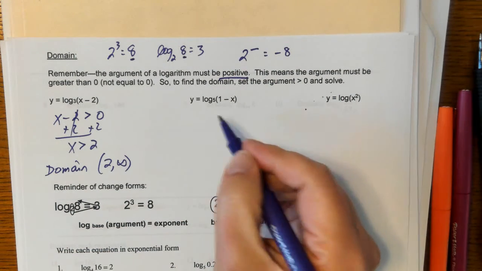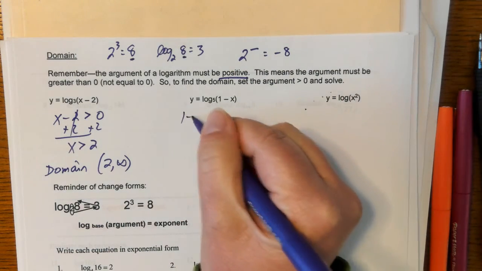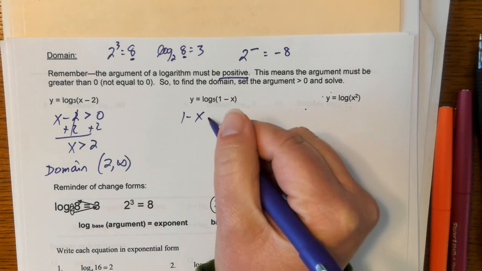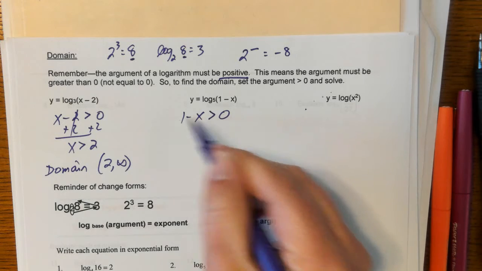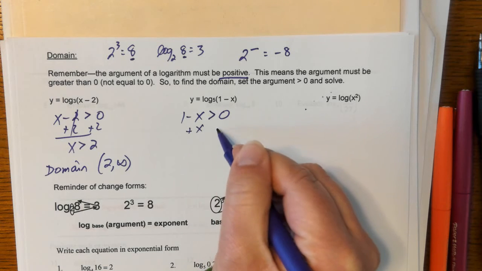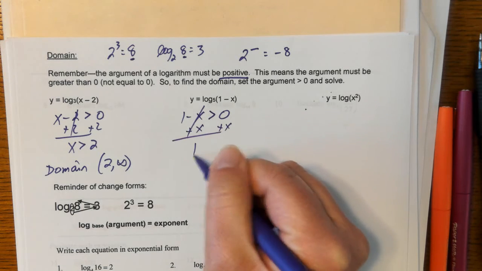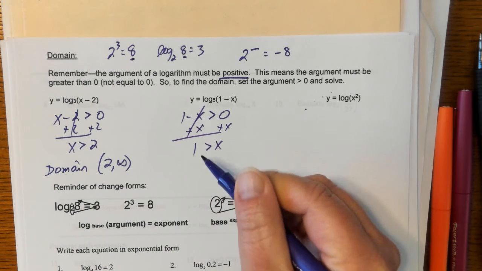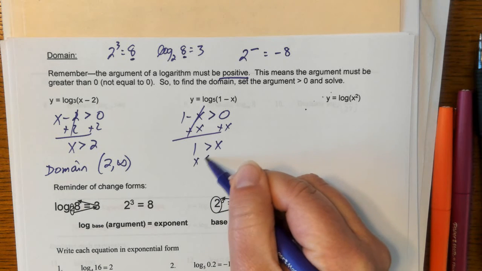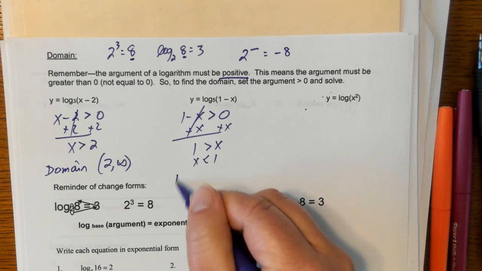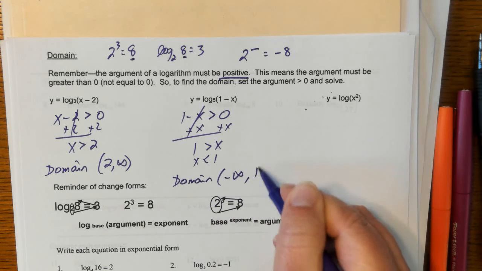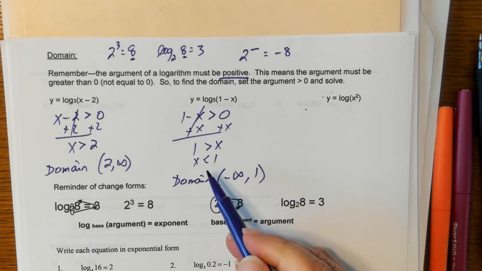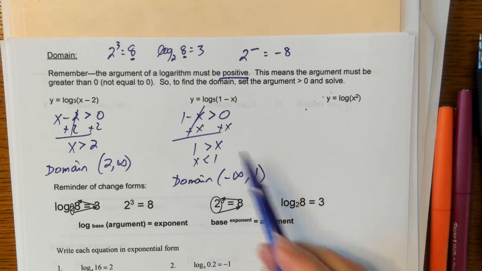Okay? For this one, whatever's in the argument position, in this case 1 minus x, has to be greater than 0. Okay? Now, I could move the 1 and then get rid of the negative, but I think it'd be faster just to move the x, add x to both sides, and get 1 is greater than x. Well, if 1 is greater than x, that means x is less than 1. So that means our domain is negative infinity up to 1. Your domain can go up to 1, but not higher.